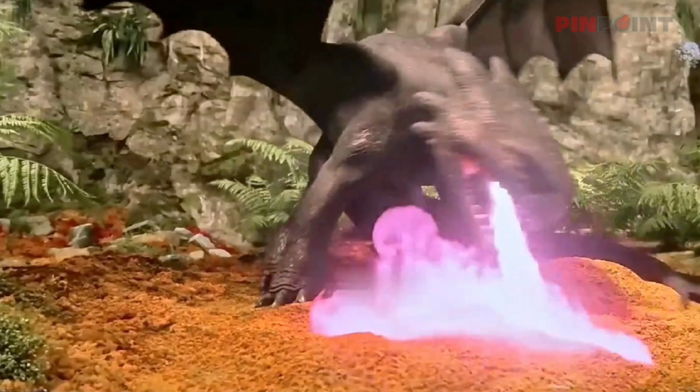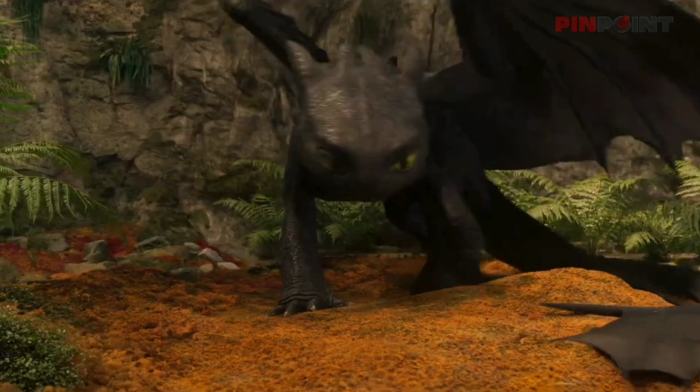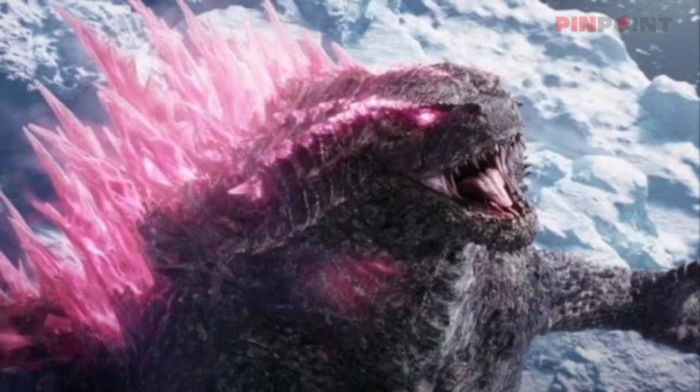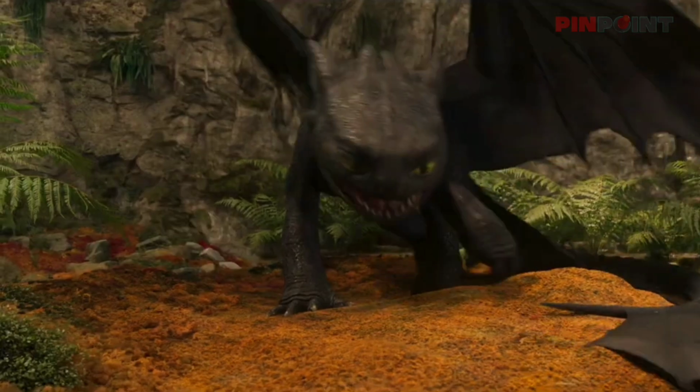They also added a new touch to Toothless' fire-breathing ability that we never saw in the animated version, the Pink Blast. When I saw this in the trailer, I theorized that it might be inspired by the evolved Pink Godzilla design. But actually, it's just his plasma blast at a lesser power.